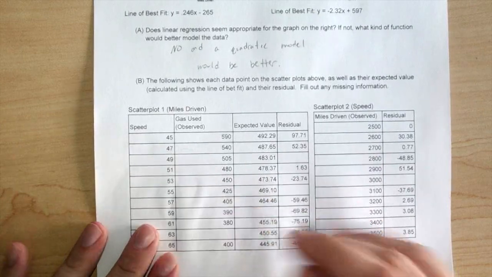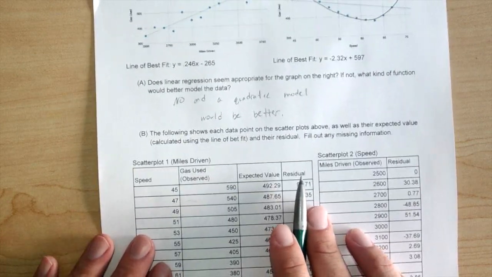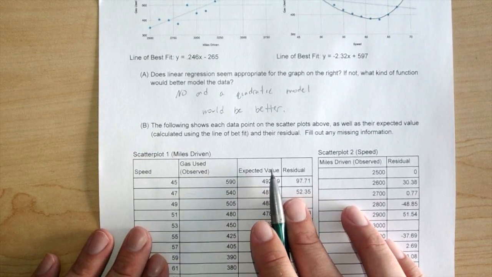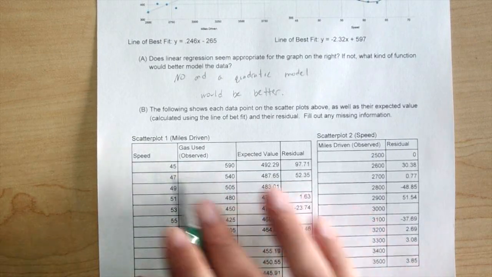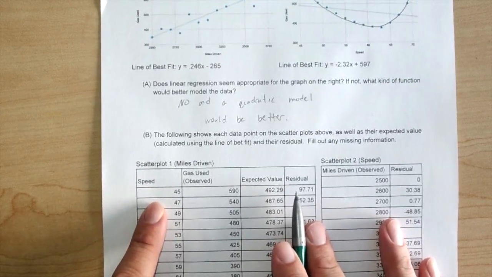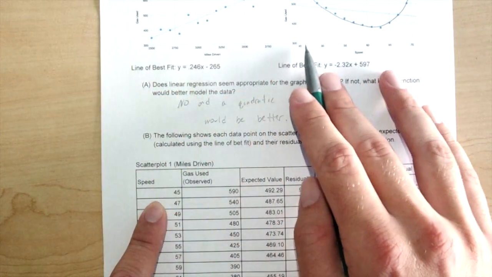So we know that the formula for the residual, which means how far away the point is from the line, is the data point, the observed value, minus the expected value. So if I'm looking at this first row, I'm just trying to get us familiar with seeing tables like this. All this is saying is my first data point.